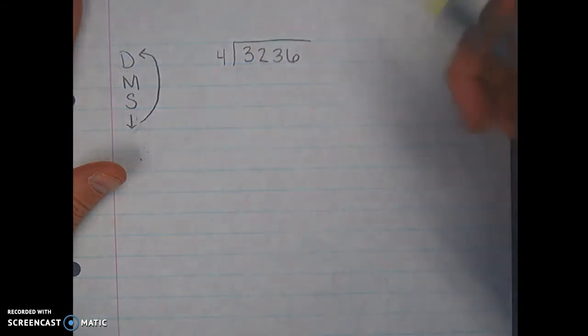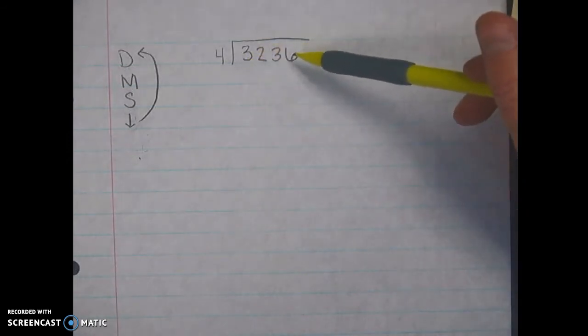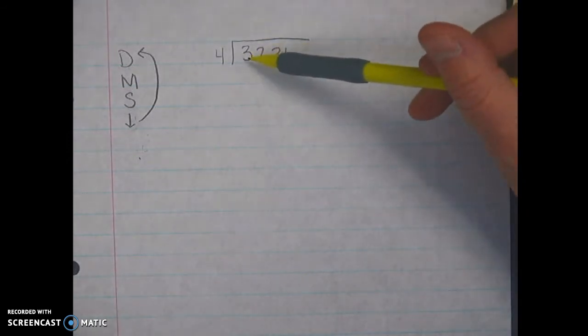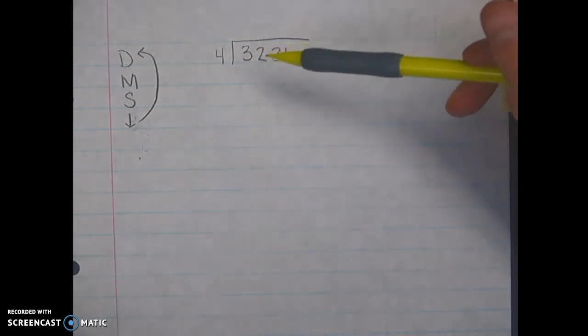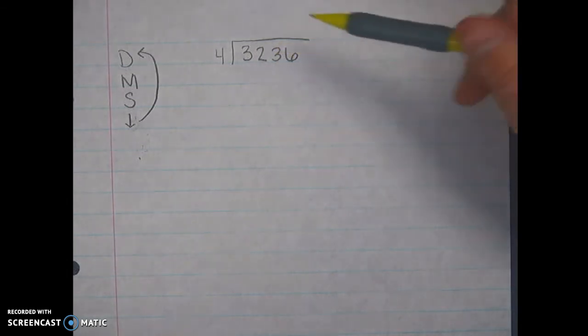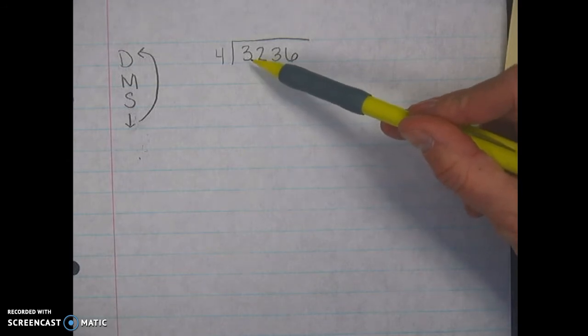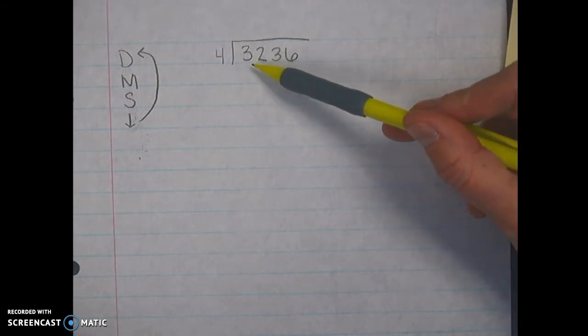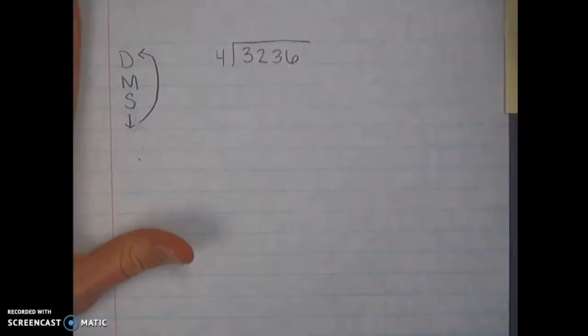One thing, too, before I do that, I want to point out, because my dividend only has 4 digits, which puts us in the thousands place value, that means that my quotient will never be larger than a 4-digit number. So it also means that it can never be larger than how big my dividend is. That wouldn't make any sense if I were dividing them up into 4 different groups if my quotient was larger than 3,000.